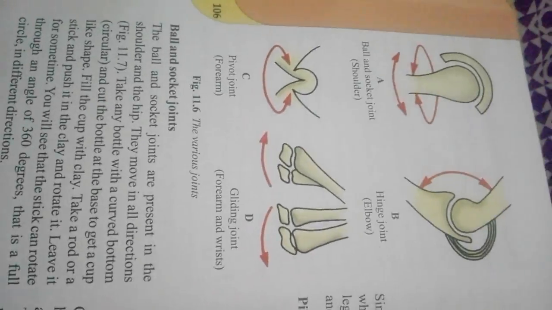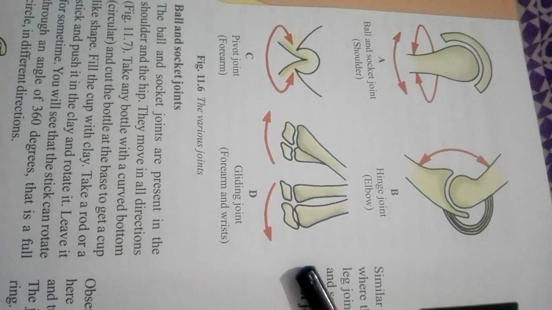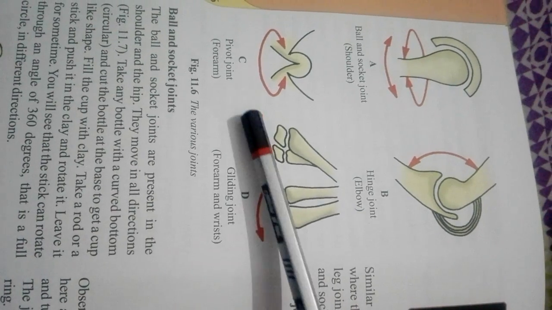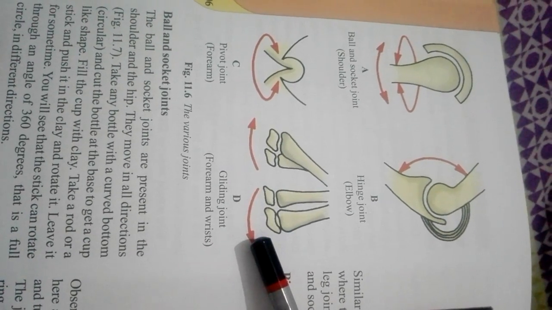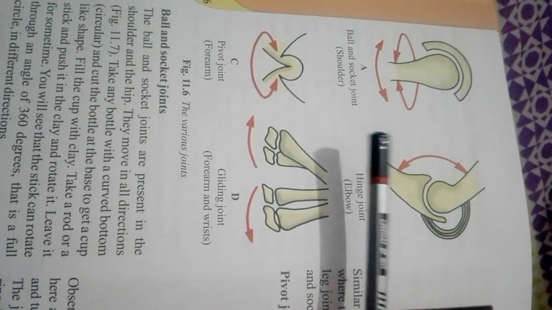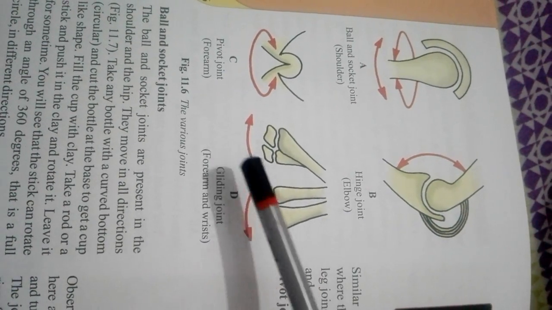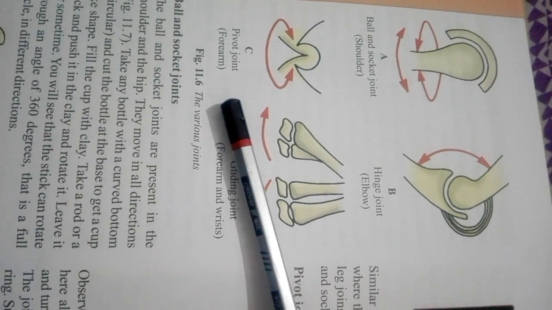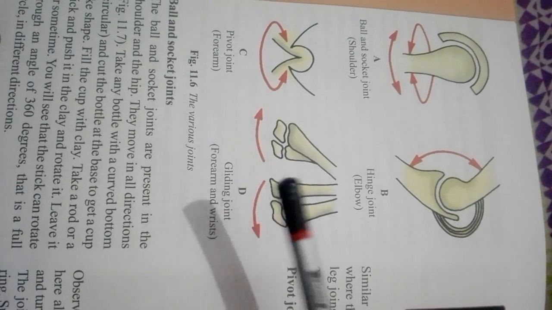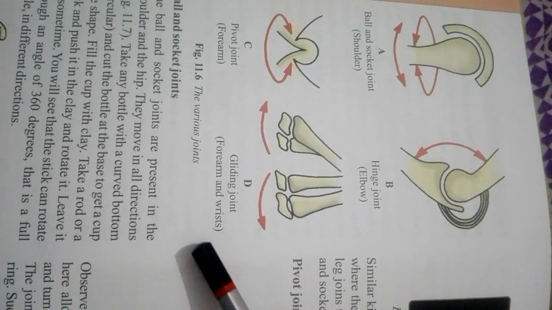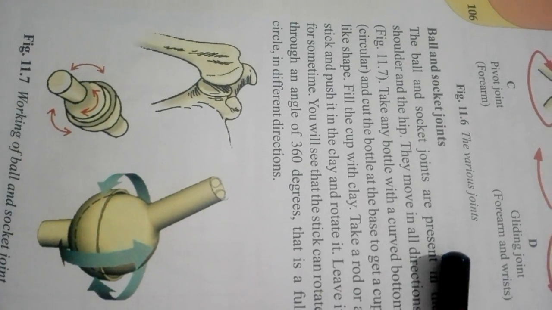You can see here in this picture, we have 4 types of joints: ball and socket joint, hinge joint, pivot joint, and gliding joint. Ball and socket joint is present in our shoulder. Hinge joint is present in our elbow. Pivot joint is present in our forearm, means front arm. Gliding joint is present in forearm and wrist. Clear?